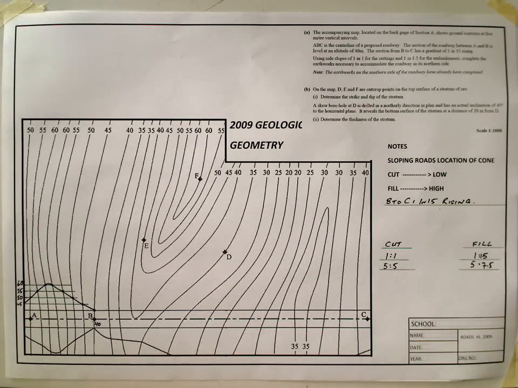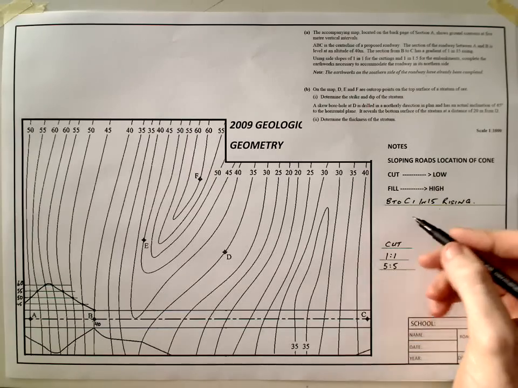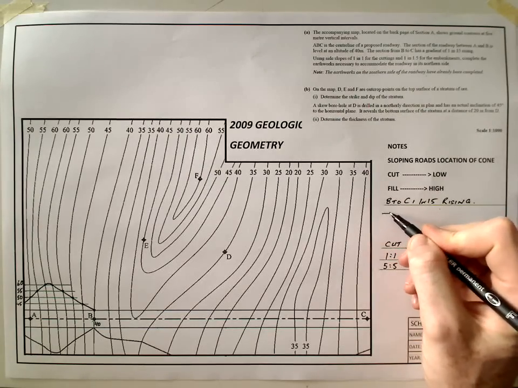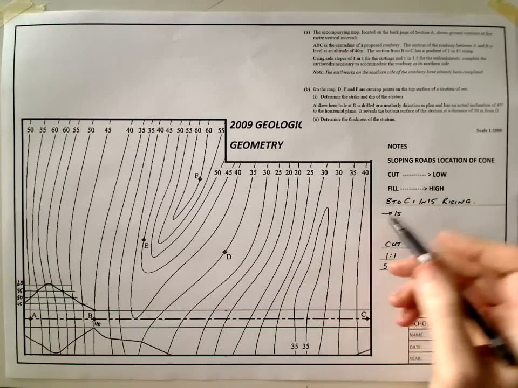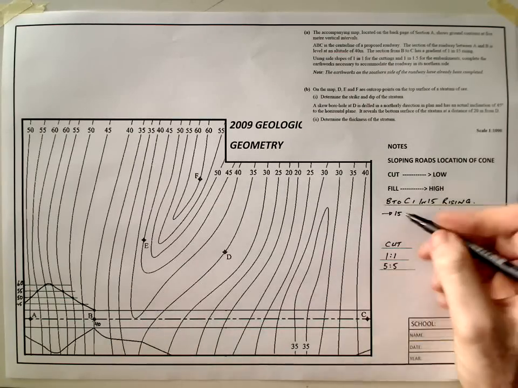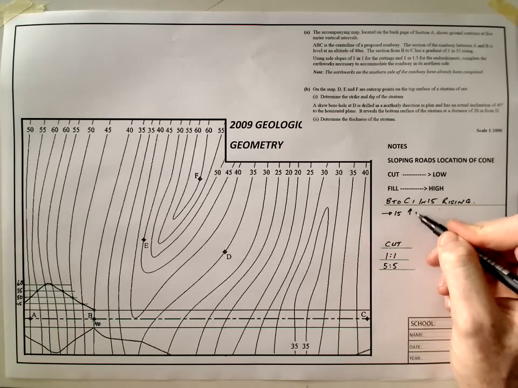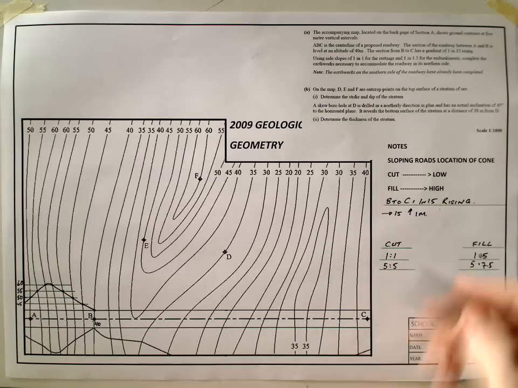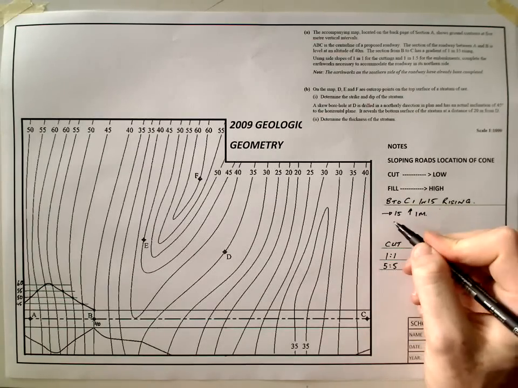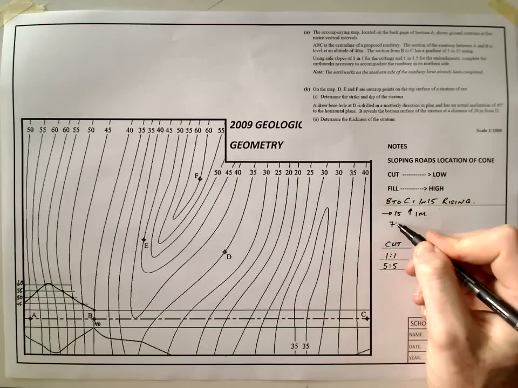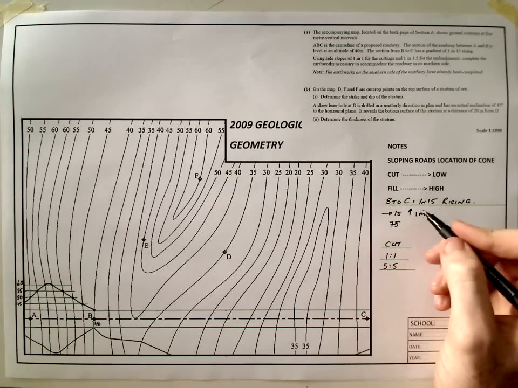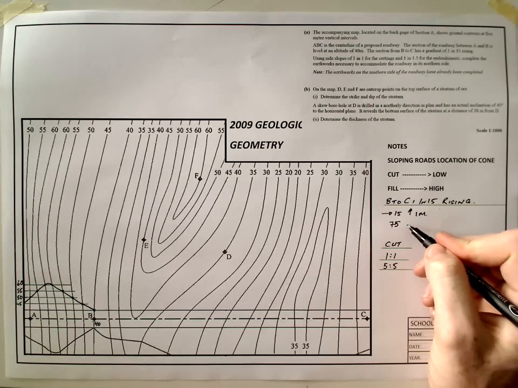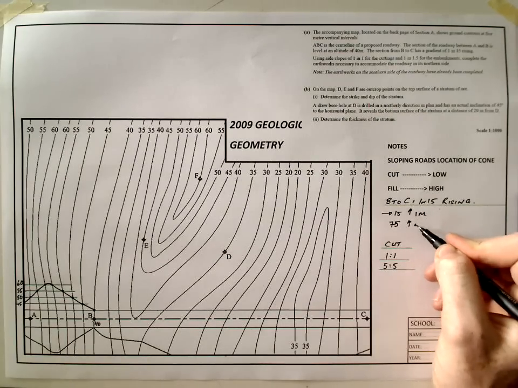The next thing I can look at is my road between B and C, and I'm told that B to C has a gradient of 1 in 15 rising. Basically what that means is for every 15 meters that you walk along this road, the road rises up 1 metre. So I can scale that up: for every 75 meters I walk up, the road rises 5 meters.